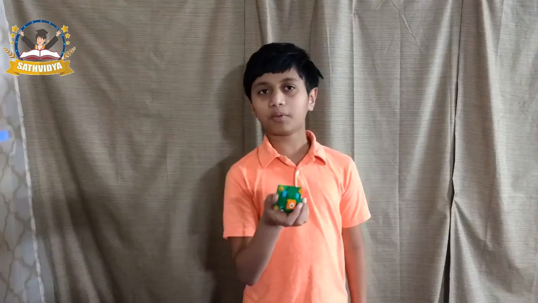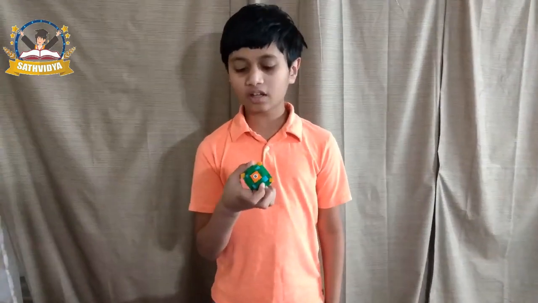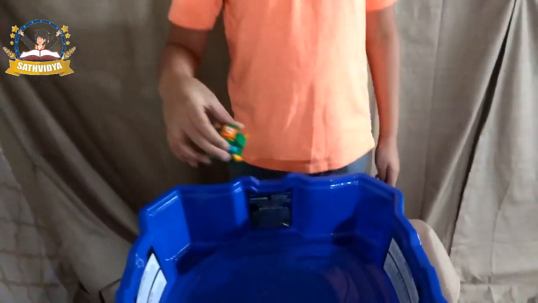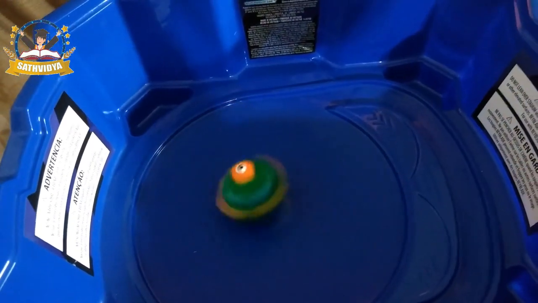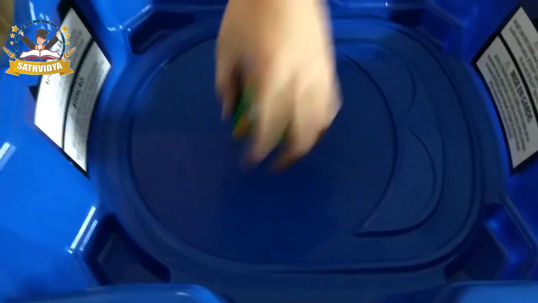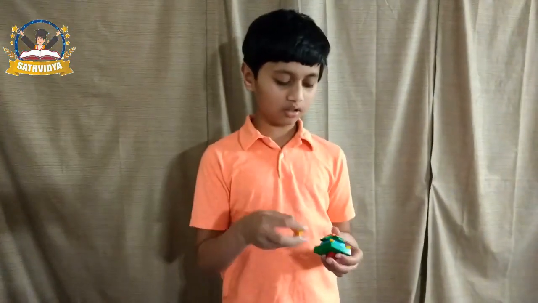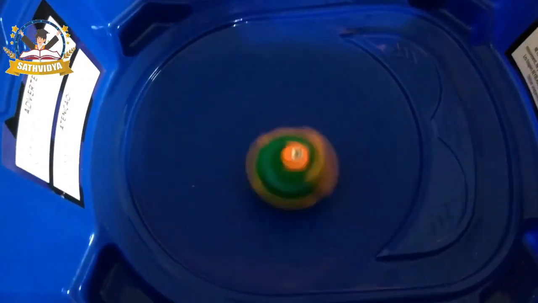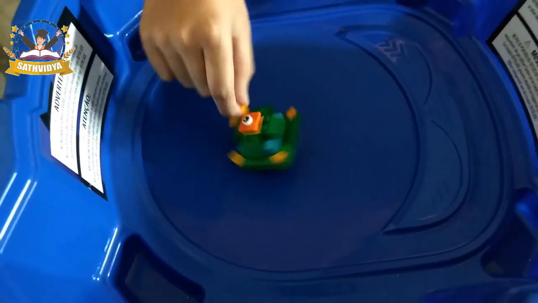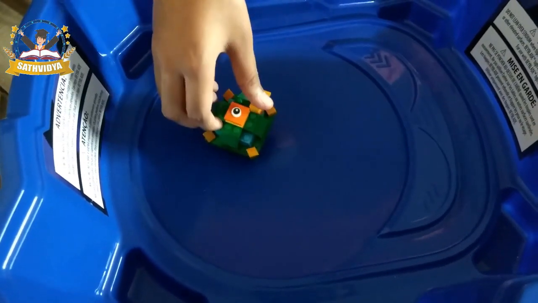So, I got a Beyblade here, and I made this out of Legos, and look, they're all equal. So, if I spin it, it would spin for pretty long. But, like over here, if you put it right like this, it wouldn't spin for long. Sure, it might be a little good, but it won't spin for that long.